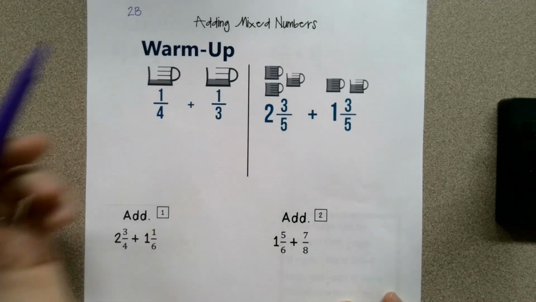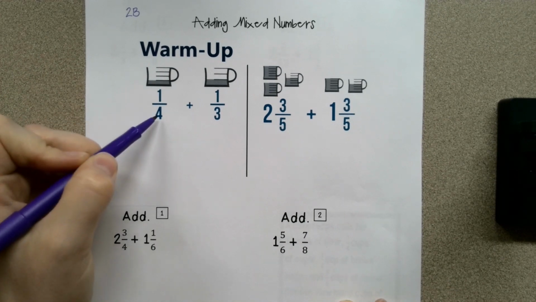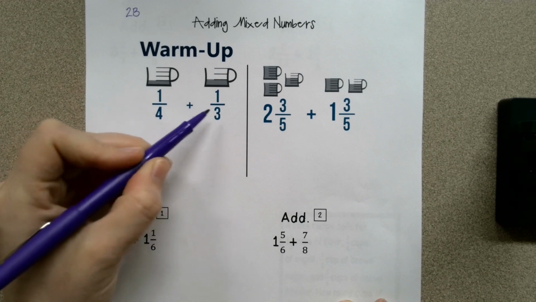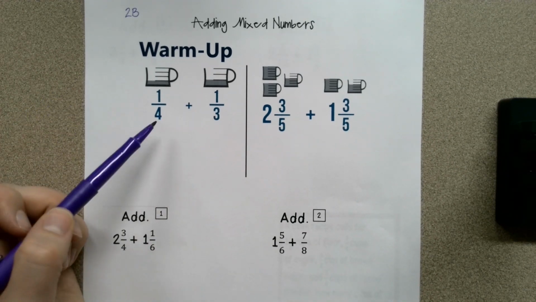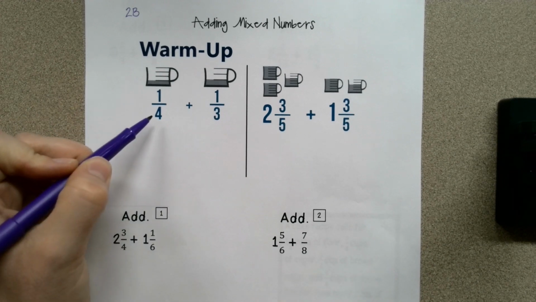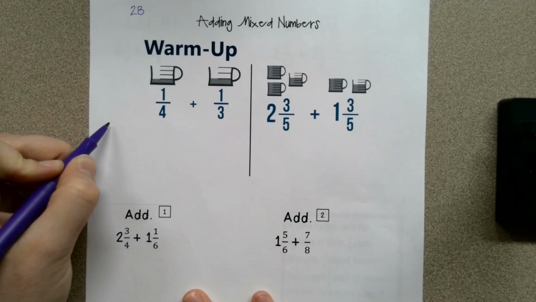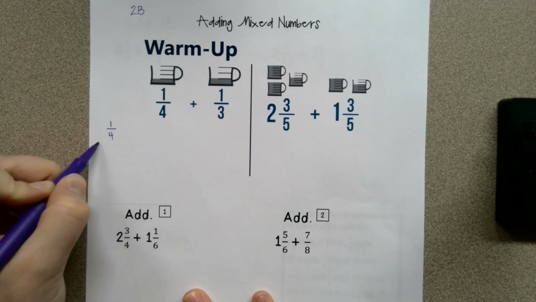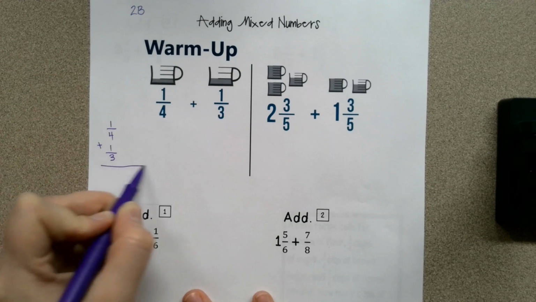When adding mixed numbers, we use a similar process that we did when we were adding regular fractions, whether they had common or uncommon denominators. So we're going to do some examples of each. Starting with just regular fractions that have uncommon denominators, we used the strategy before of stacking the fractions to help us organize creating those common denominators.